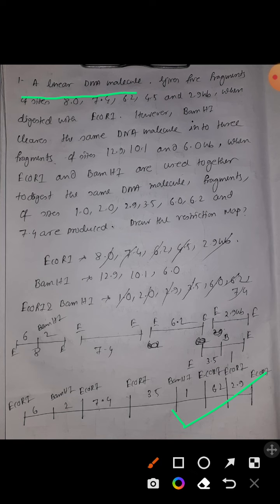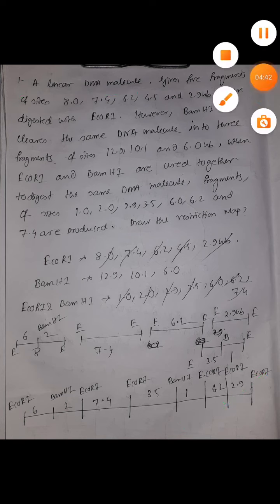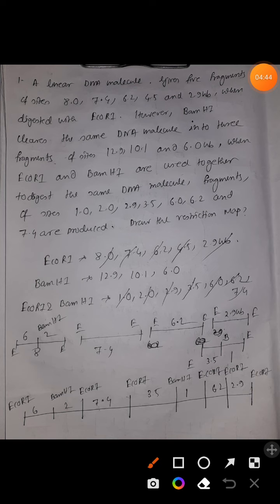So what are the basic steps that you need to follow to answer any kind of restriction mapping problem? First of all, by reading the question, you have to find out all the fragments that were generated by single digestion and double digestion.